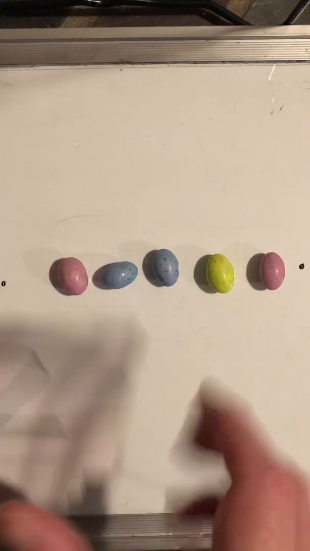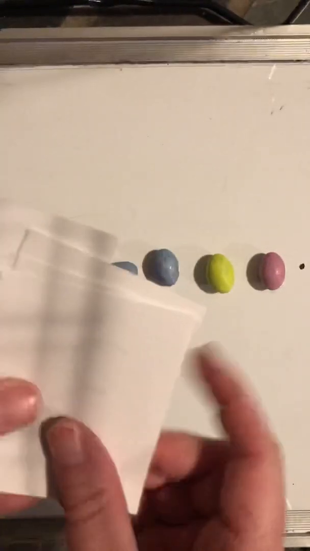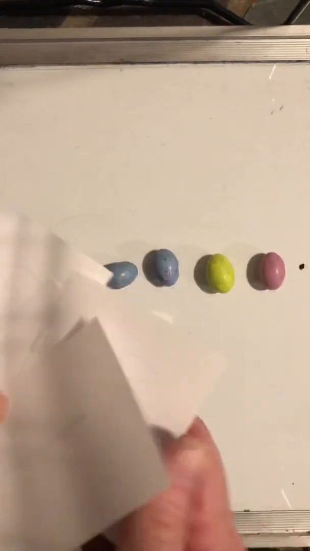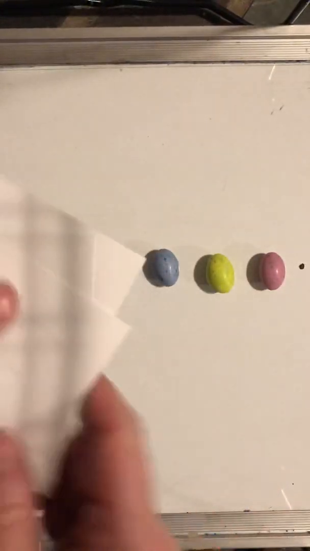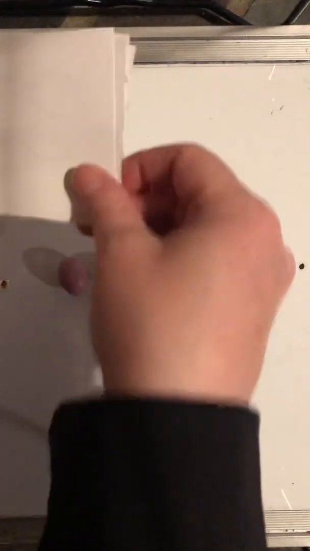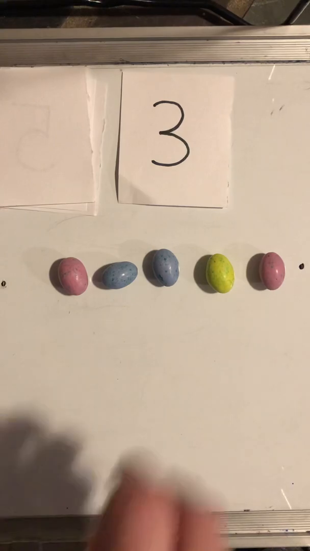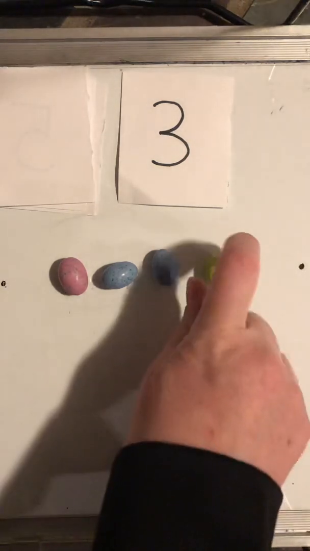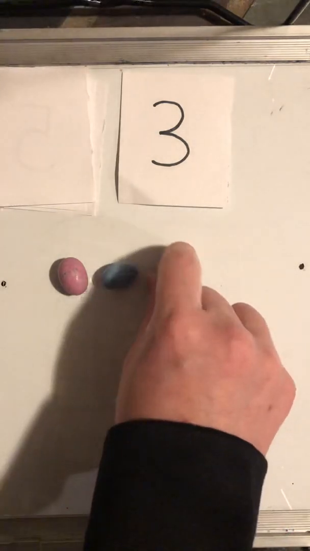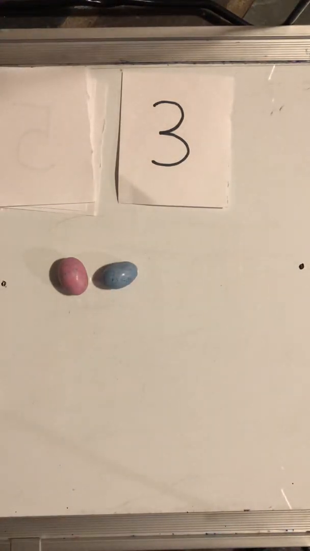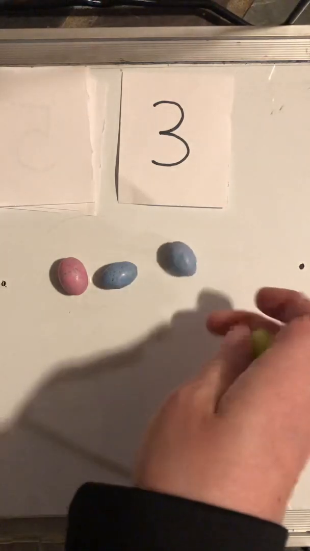I can get those number cards out again, and I can mix them all up. Okay, and let's see. I'm going to flip over that first number, and I have 3. So how many Easter eggs do I take away? 3. 1, 2, 3. How many are left? 2. Very good. I'm going to put them back.